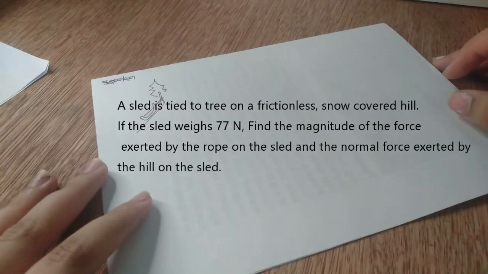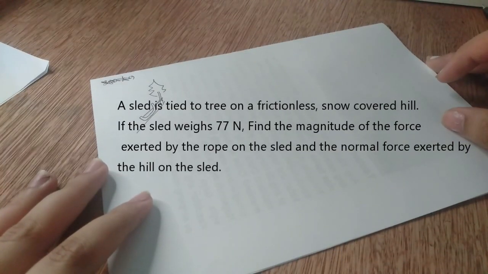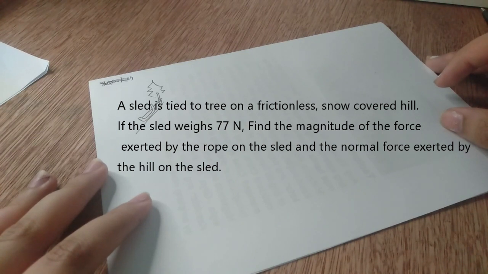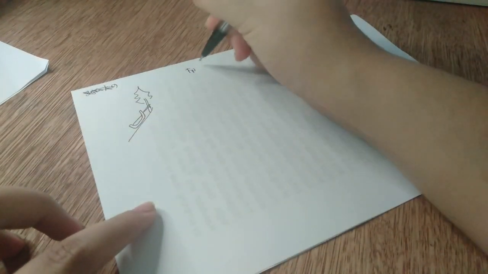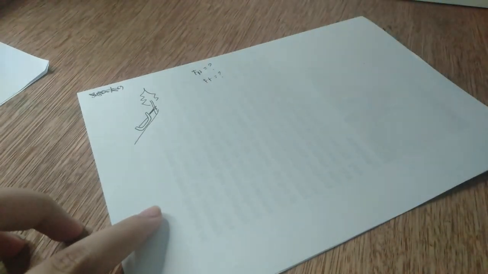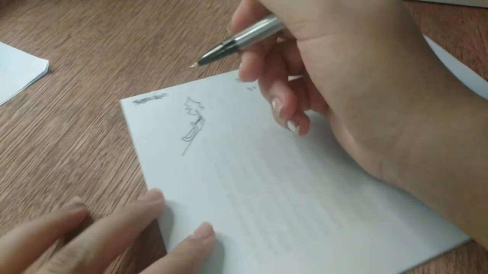...tied to a tree on a frictionless, snow-covered hill. If the sled weighs 77 newtons, find the magnitude of the force exerted by the rope on the sled and the normal force exerted by the hill on the sled. So, ang hinahanap natin dito is the normal force and the force tension, yung ina-exert ng rope dito sa sled. Let's draw the forces acting on the sled.